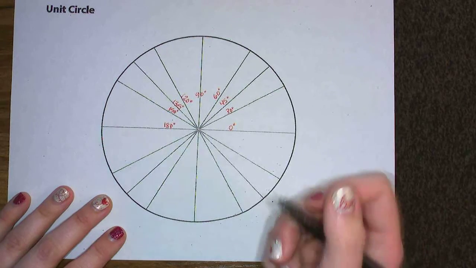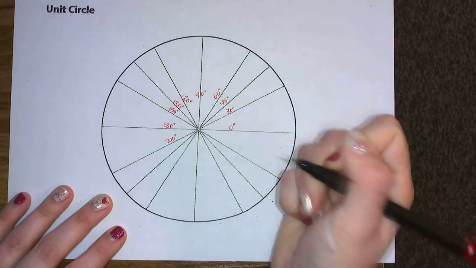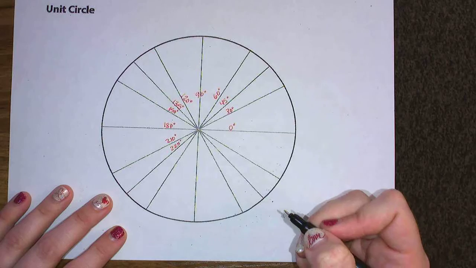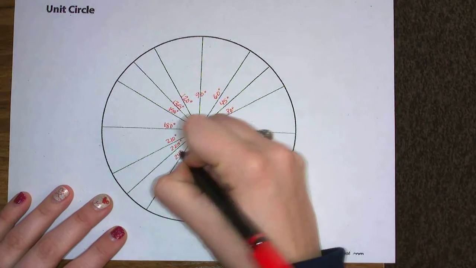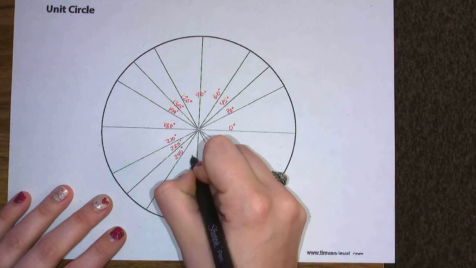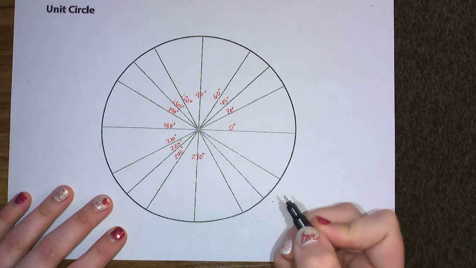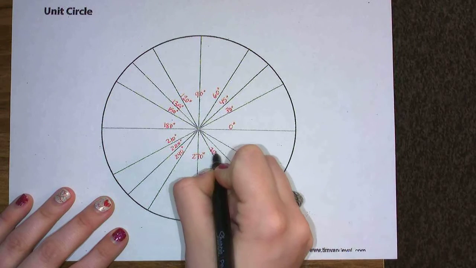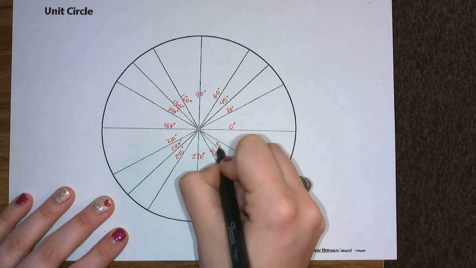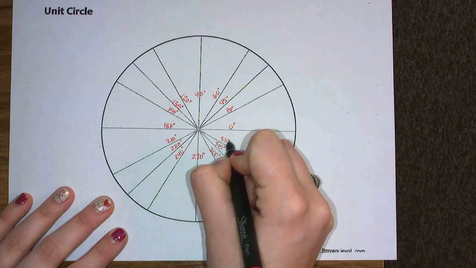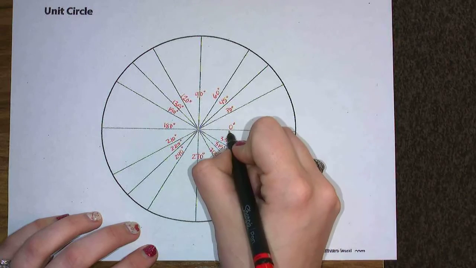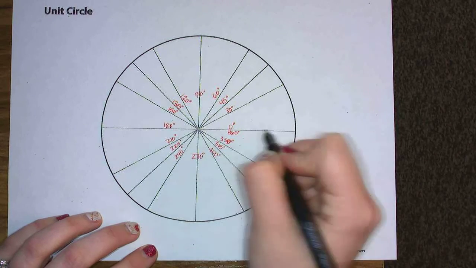And then down below, 210 degrees, 225 degrees, and then 240 degrees. And then the negative y-axis is 270 degrees. Then 300 degrees, 315 degrees, 330 degrees, and then all the way back around on the bottom side of the 0 degrees, we hit 360 degrees.